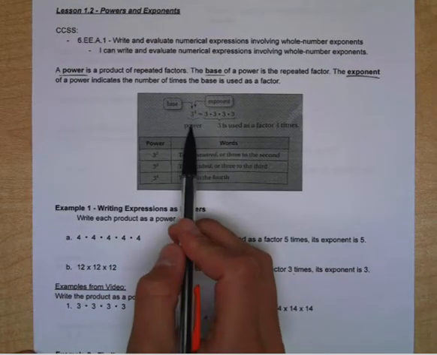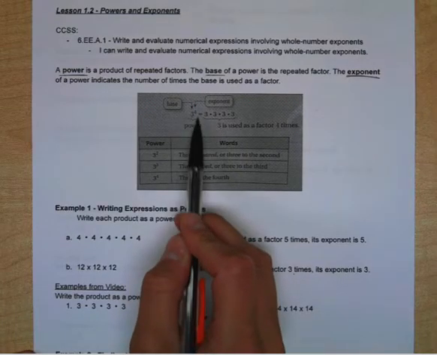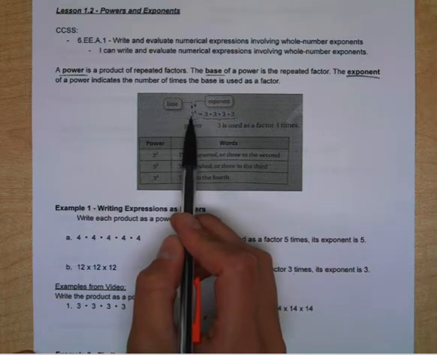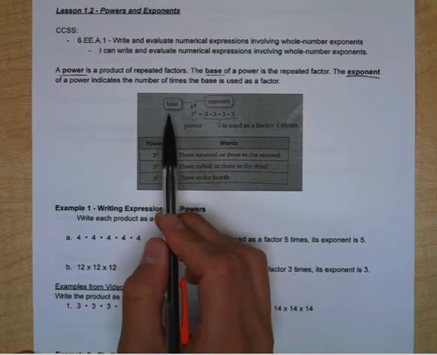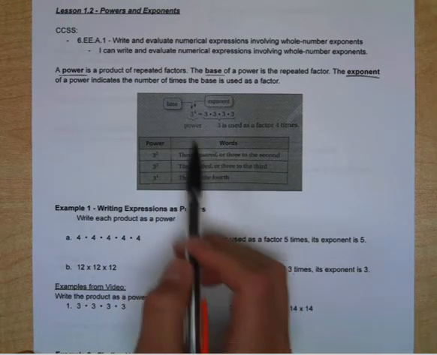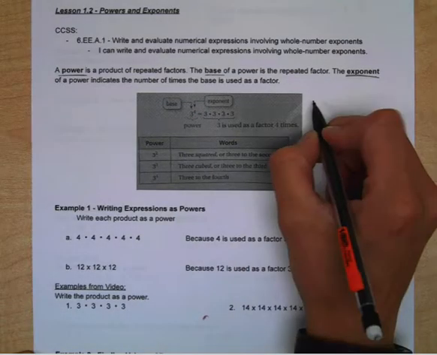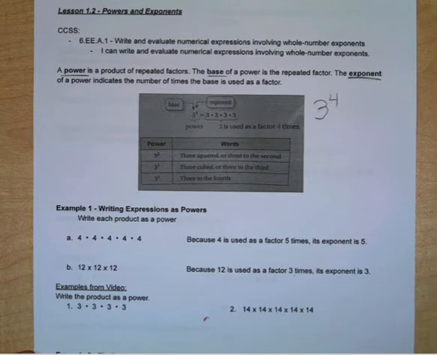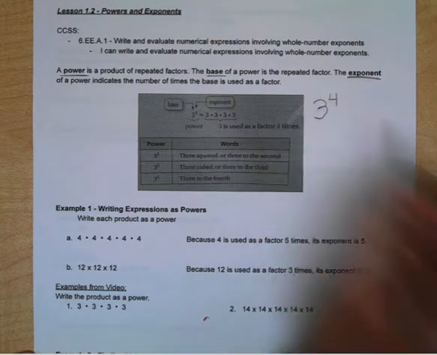So right here you see 3 to the 4th power. This whole thing is known as the power. The 3 is a bigger number, so we call it the base. The big number is the base. So remember B and B. The smaller number is the exponent. So we have 3 as a base and 4 as an exponent. All together, this is a power. This is the base. This is the exponent.